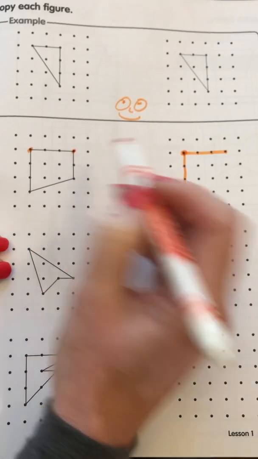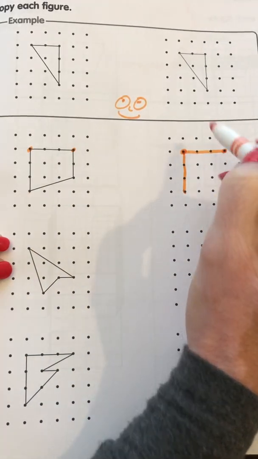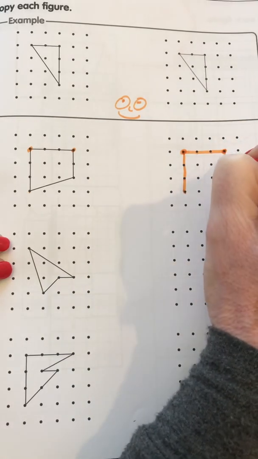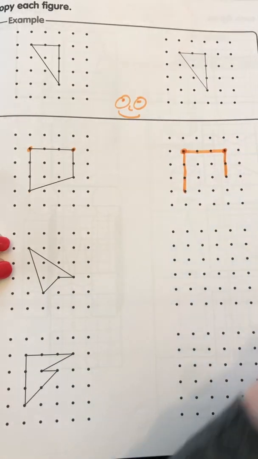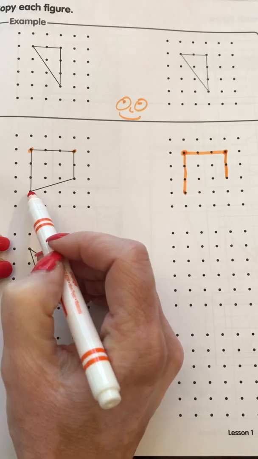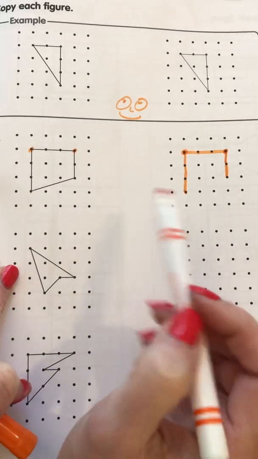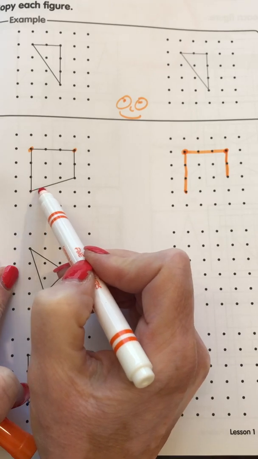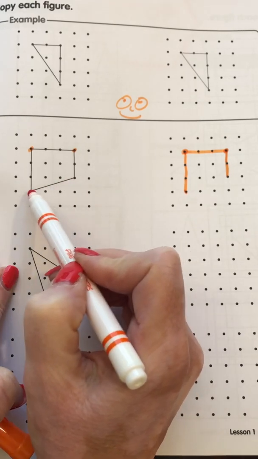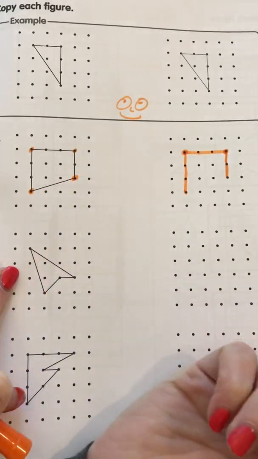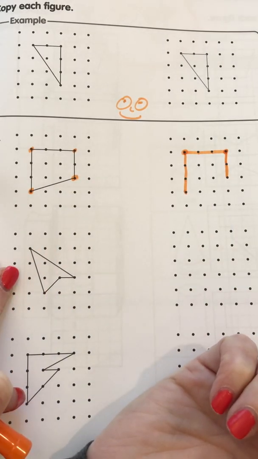So I'm gonna start over here, which is right here. And I'm gonna go down 2 dots, 1, 2, and stop. So I go 1, 2, and stop. Now all I have to do is connect these two, but before I make that line, I wanna make sure that I'm noticing I'm not touching any dots between this dot and this dot. I don't cross over any dots. It's all in the space.